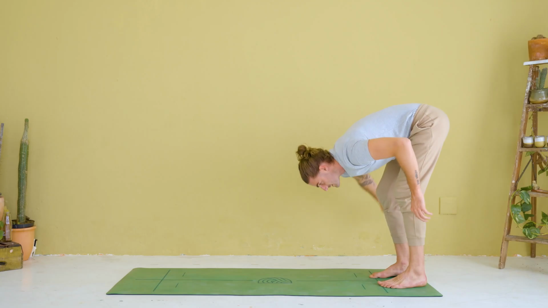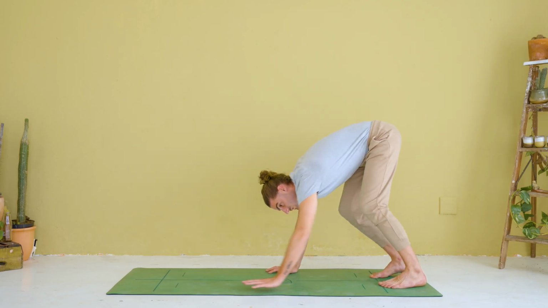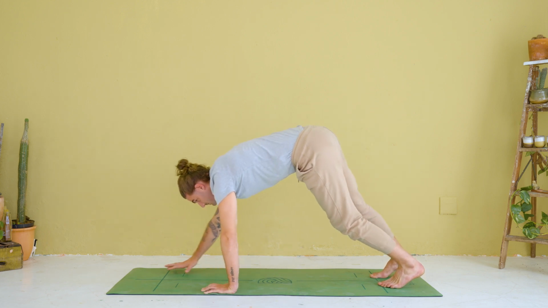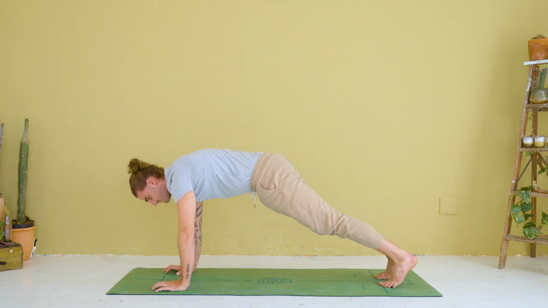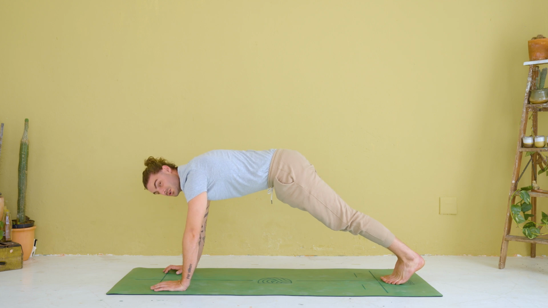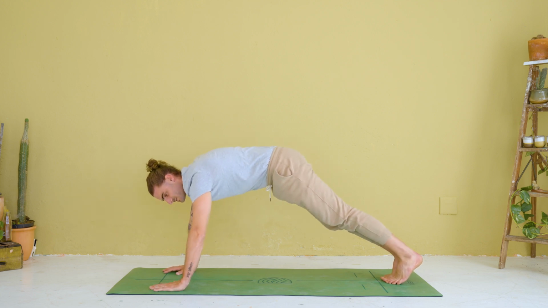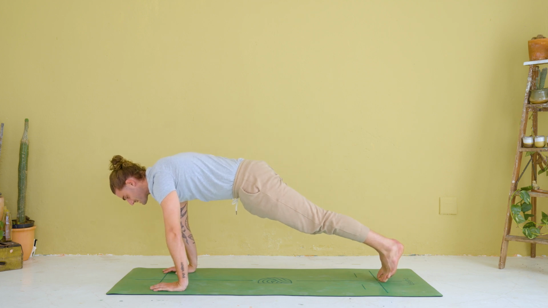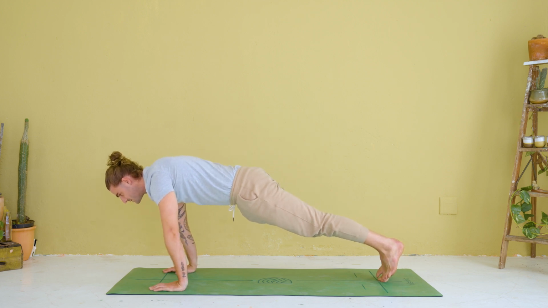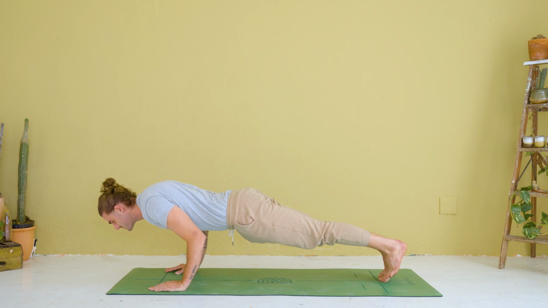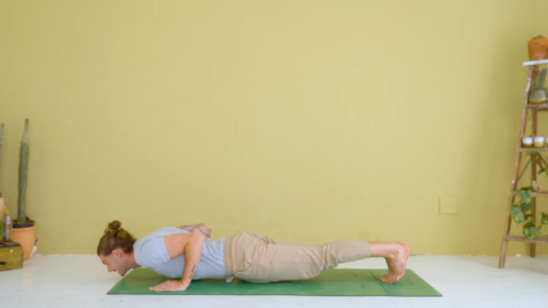Exhale, plank, walk your hands to the top of your mat, nice and slow, feeling the earth beneath your palms. If you need to, as always, you can lower your knees to adjust and modify to whatever feels good. Inhale, shift the weight forward. Exhale, slowly lower down to your belly with your elbows touching the sides of your ribs. And when you get there, release.